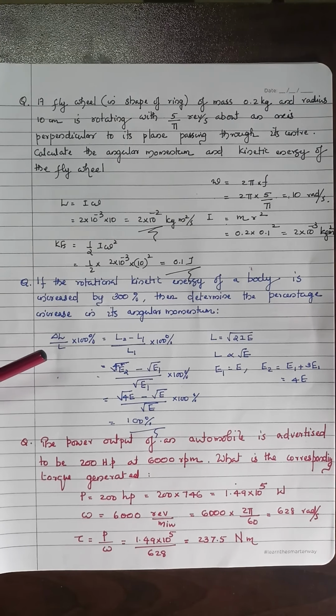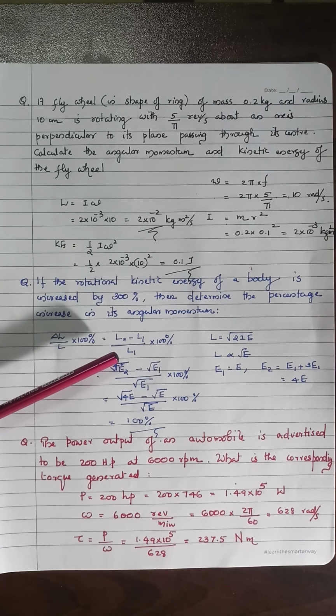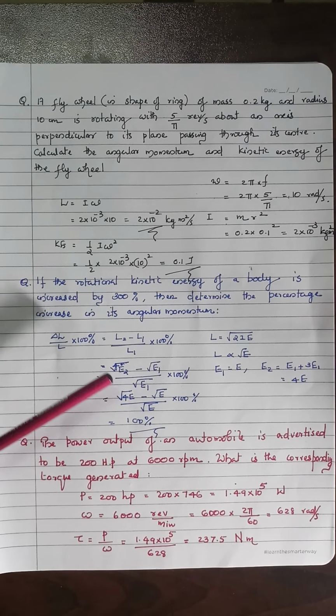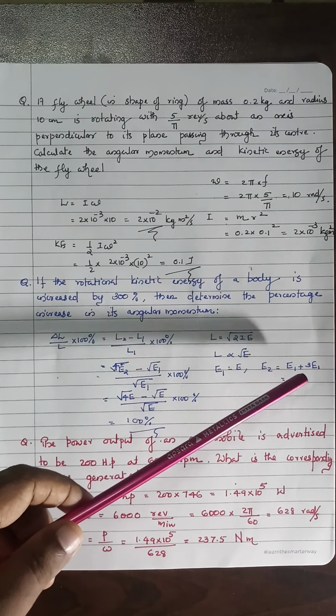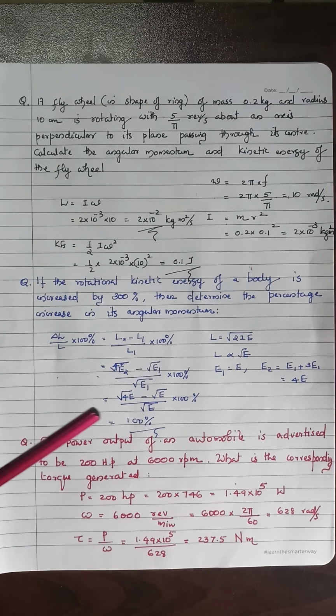If the rotational kinetic energy of a body is increased by 300%, determine the percentage increase in angular momentum. And keep in mind, we can't use our error relation here because that is applicable only for small percentage increments less than 10 percent. But here it is 300%. So the change in value is the final value minus initial value by initial value into 100%. So what is the final value here? Before that, angular momentum is proportional to root E. And for a 300 percentage increment, E1 plus 3 times E1, so the final value becomes 4E. So you can just substitute and get the value.